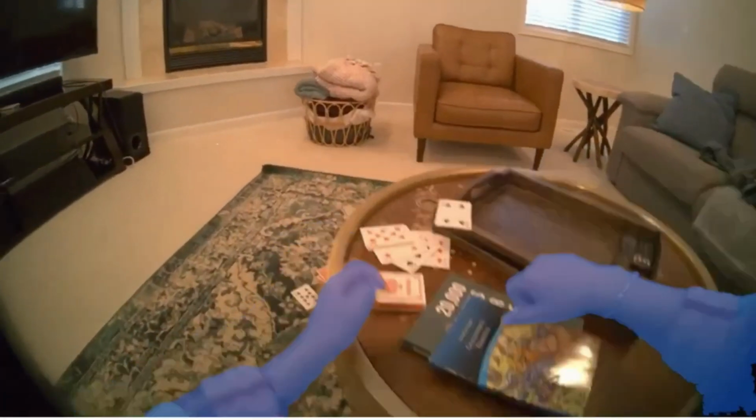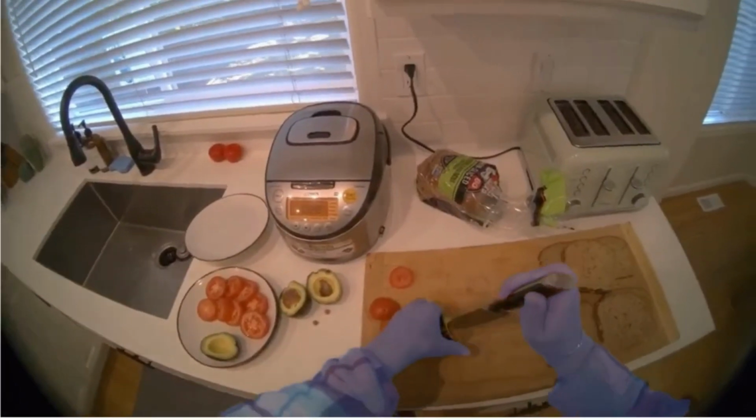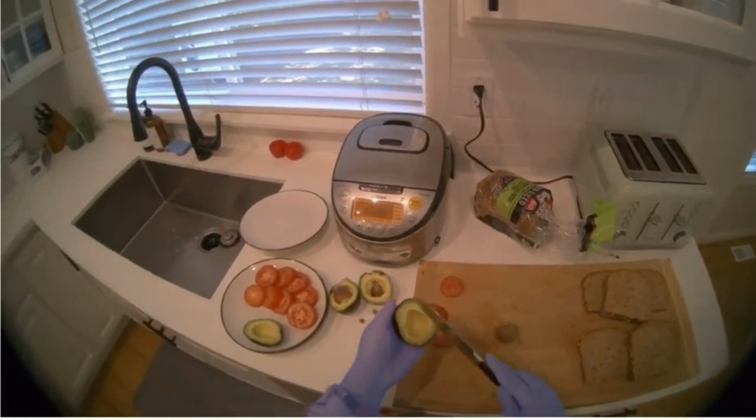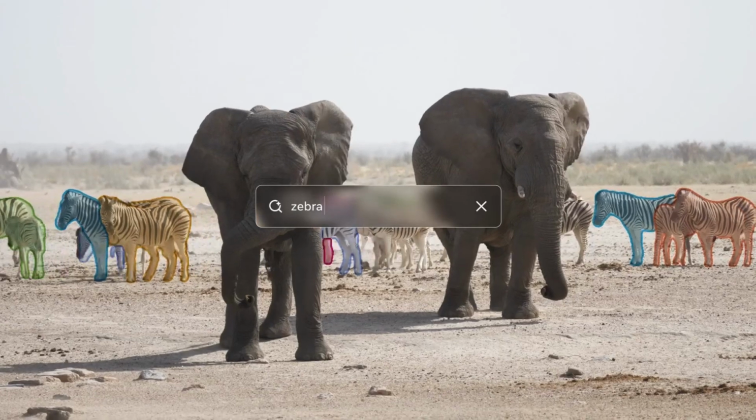SAM3 is a huge leap, not just for Meta, but for open-source AI. It makes segmentation universal, flexible, fast, and accessible to anyone.